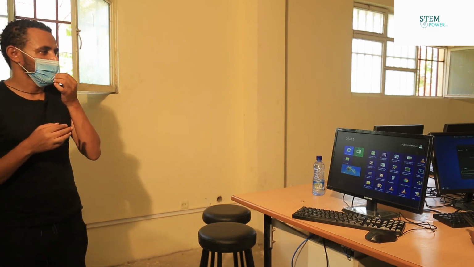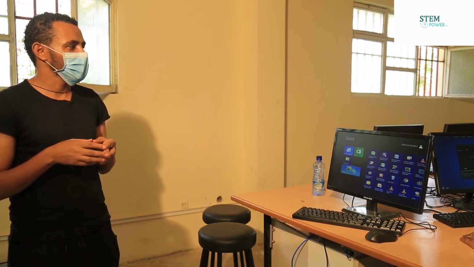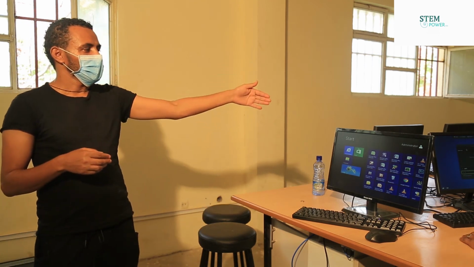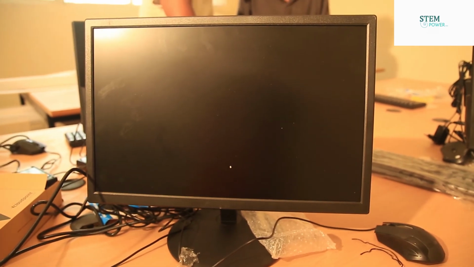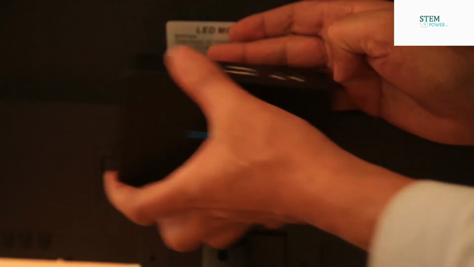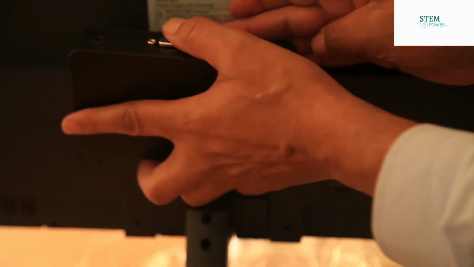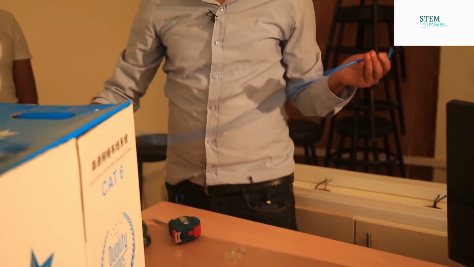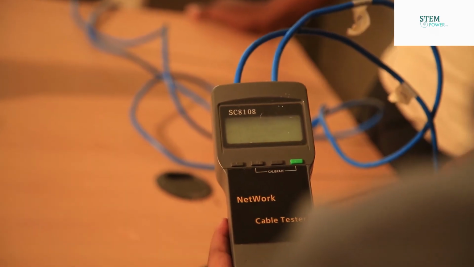Now we are almost finalizing the server configuration part today. So what we did up to now: on our first day, or on our starting time, we were trying to fix or mount the thin client or zero client part on our monitor. After that, we immediately started to crimp the network cable.